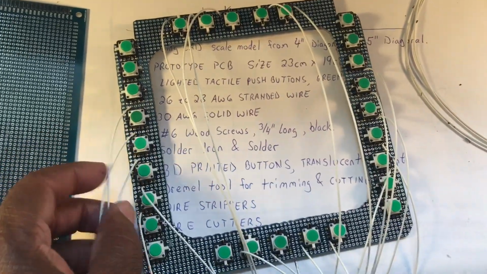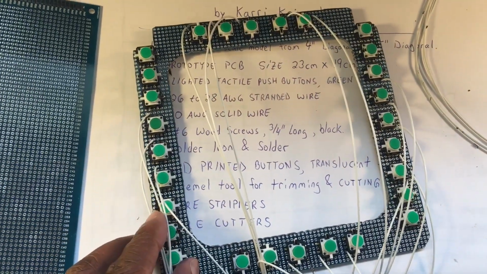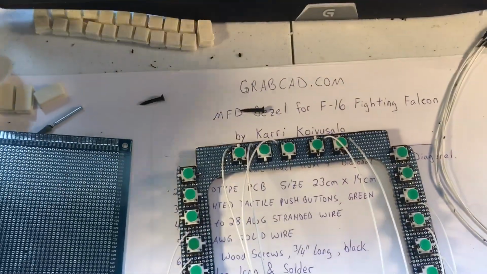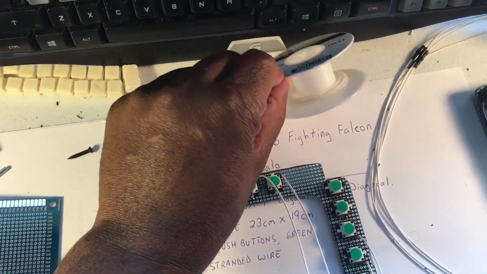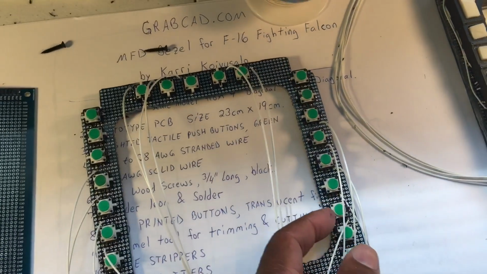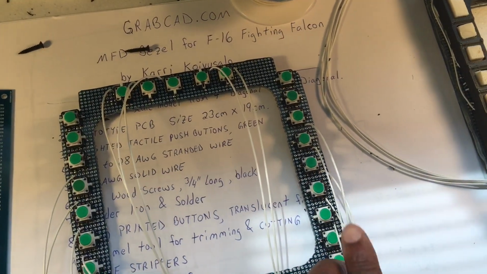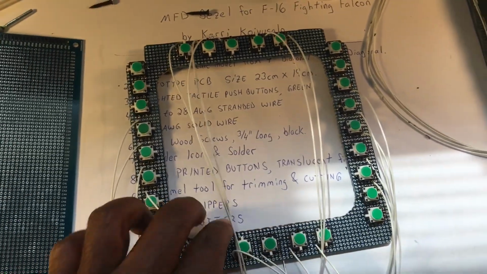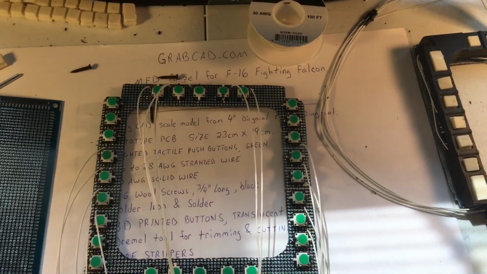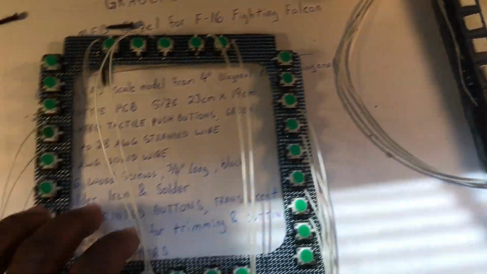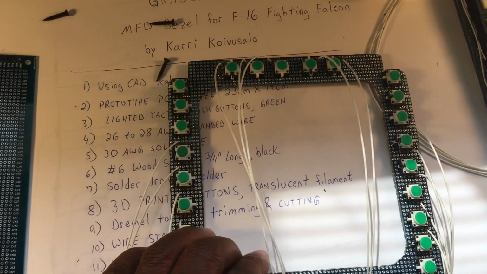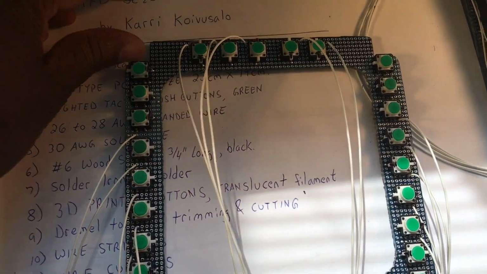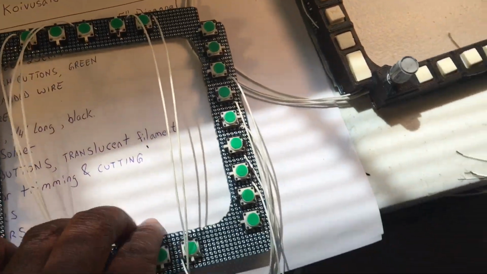And as I mentioned before, we'll route the wires along the edge, and we'll use some lacing string, or you can use 30 gauge solid wire, and tie it so that the wires run along the sides of the push buttons there. And just as a quick note as well, when you're wiring your switches, I have a little sketch here.